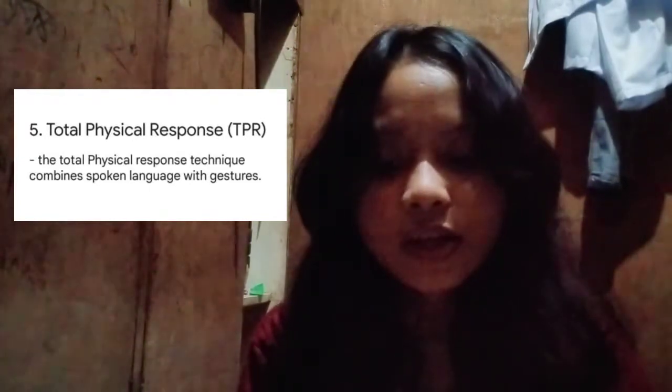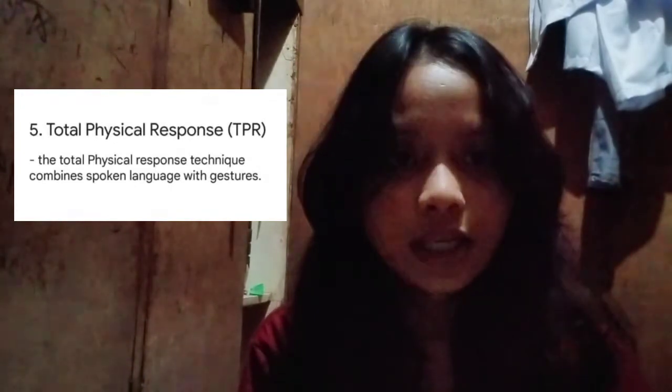Total physical response, or TPR. The total physical response technique combines spoken language with gestures. In a typical TPR class, the instructor would give verbal instructions while gesturing in the target language. Many teachers combine TPR with other language learning techniques. Although TPR can benefit students of all ages, it is most frequently applied to novices and younger students.